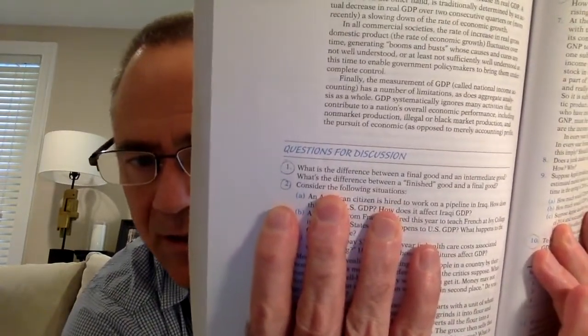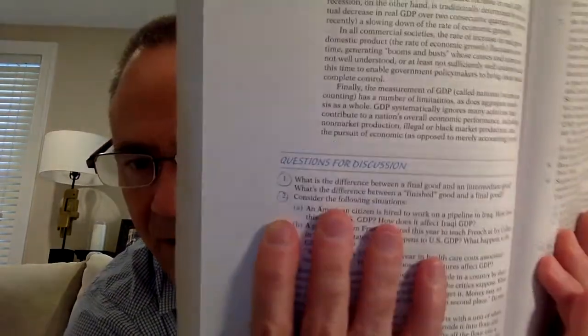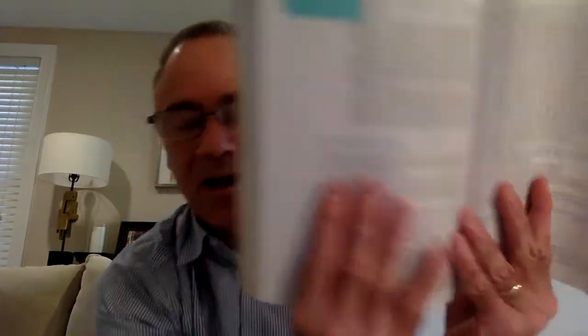Question 1. What is the difference between a final good and an intermediate good? What's the difference between a finished good and a final good? An intermediate good is a good that is used in the production to make another good. A final good is a good that's not used to make another good. The production is stopped after it is made. A finished good is just a final good that's been sold to a consumer. That's number one.